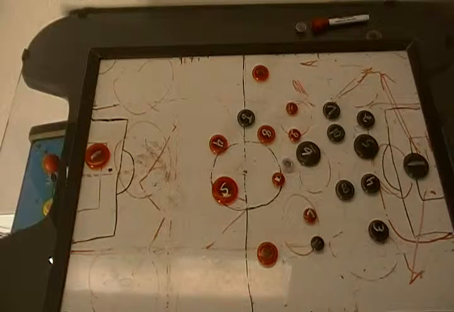That's a super quick, kind of sloppy transition from offense to defense, defense to offense.